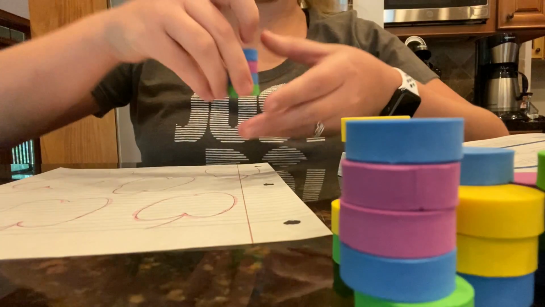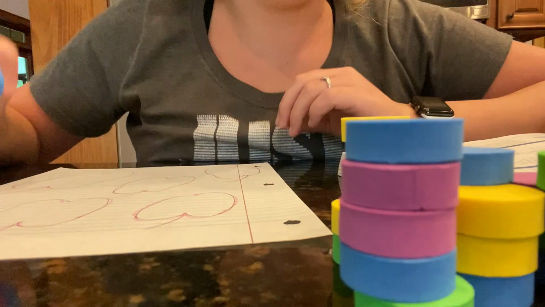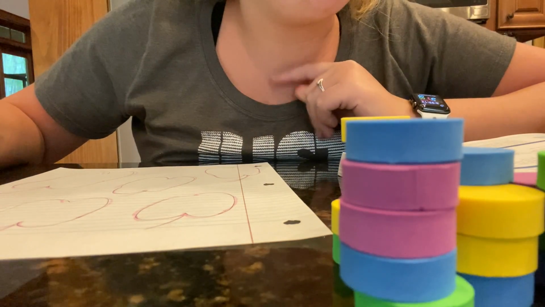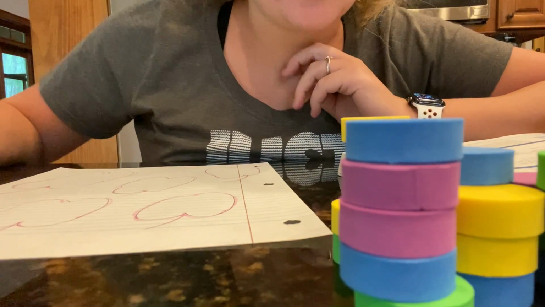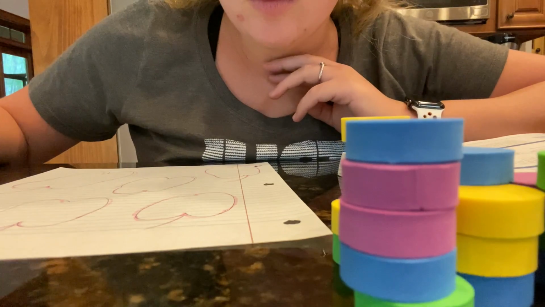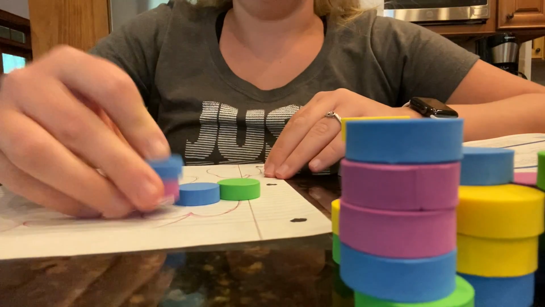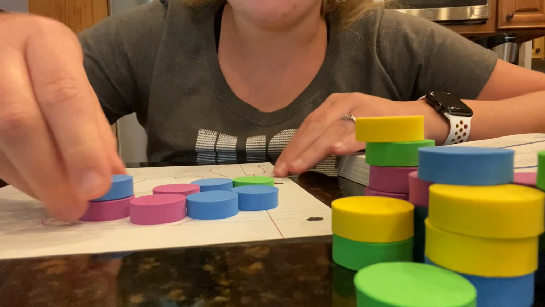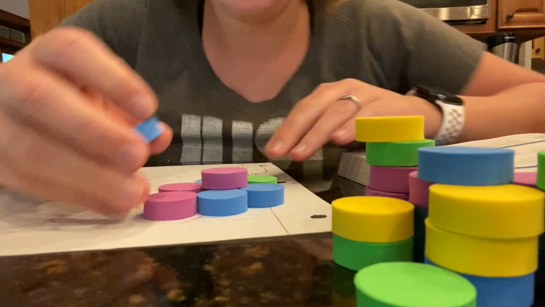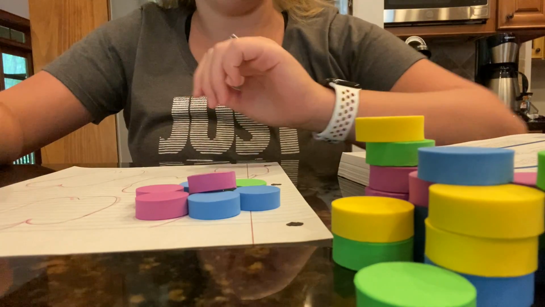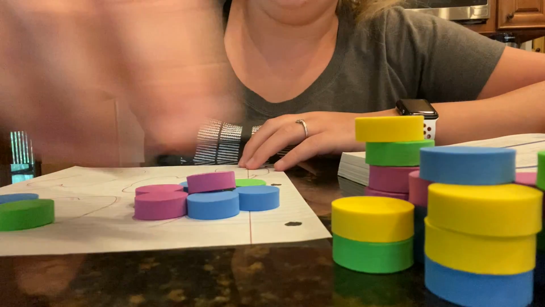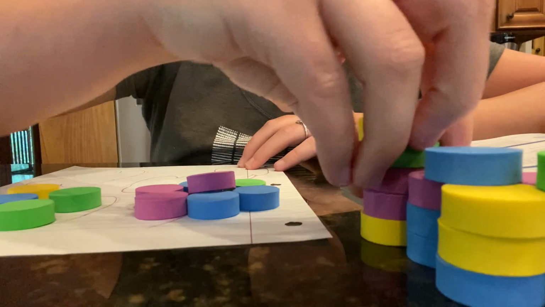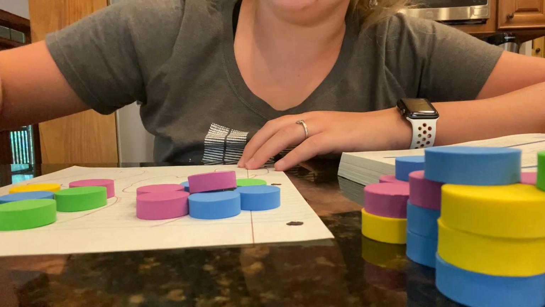Okay, for the next problem, Jill paid 35 cents for 5 apples. What was the cost of 1 apple? Okay, so we're going to put 35 counters on here. There's a cluster of 7. 5, 6, 7.